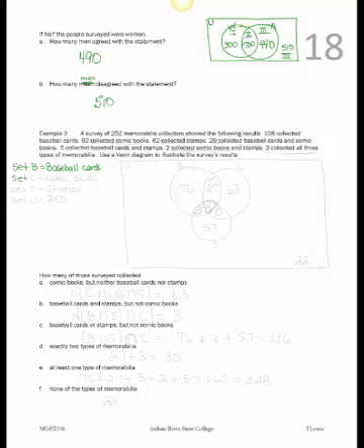We're going to call set C comic books. And we're going to call set S stamps. Our universal set, how many people were surveyed? We have 250 in this universal set.